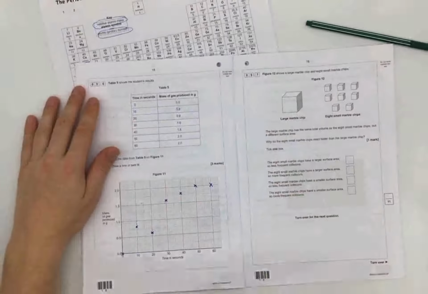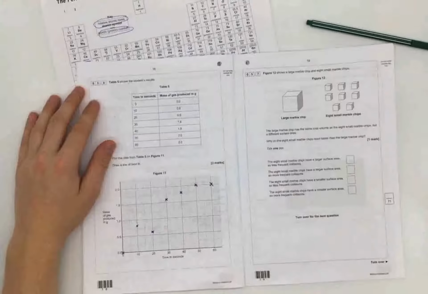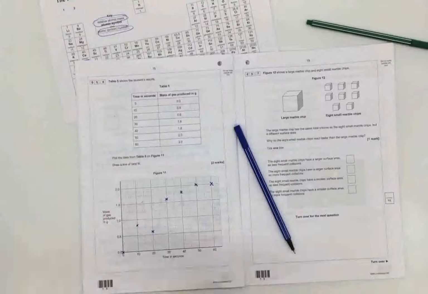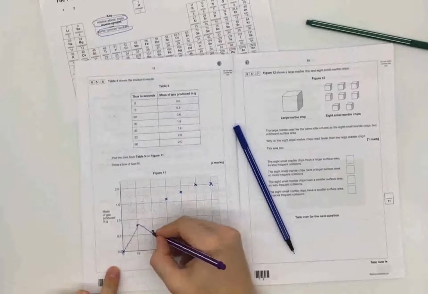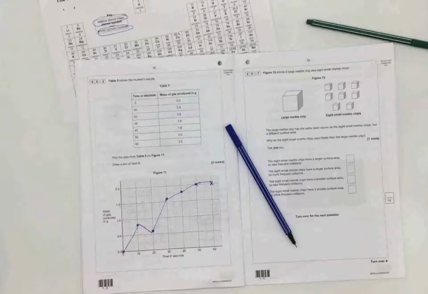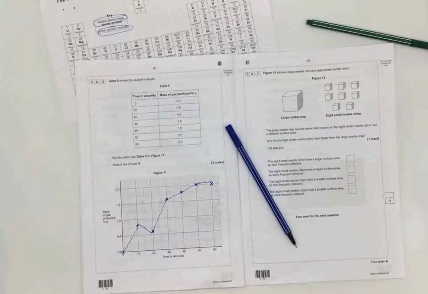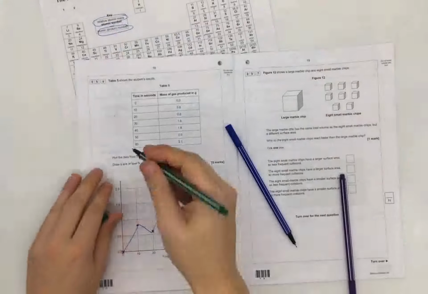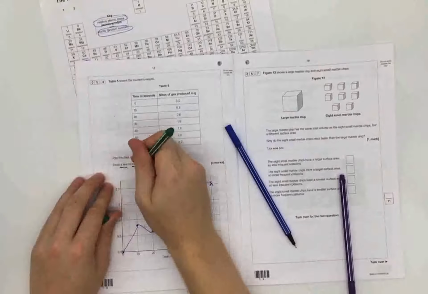Now the key thing, and that's why I've put that weird point in there, is they do not, I repeat, do not want to see this. That is not a line of best fit. That is playing connect the dots. Okay. A line of best fit is exactly what it says. It's a line of best fit.